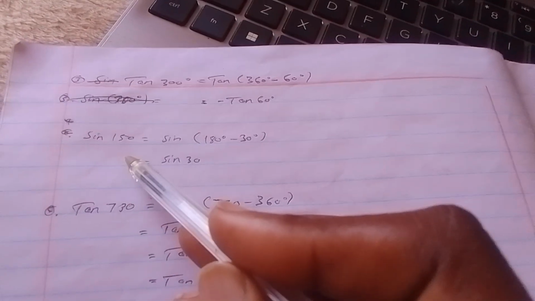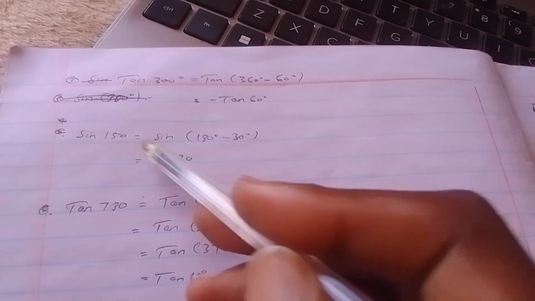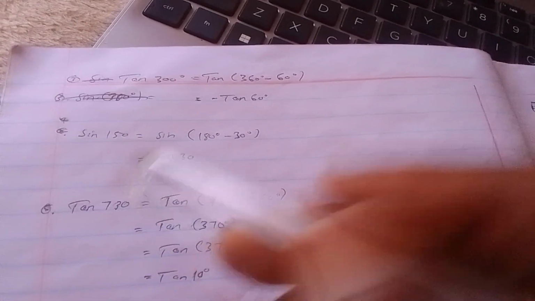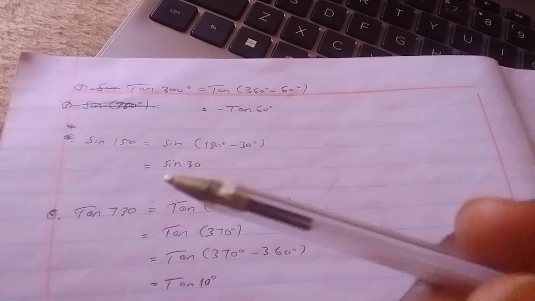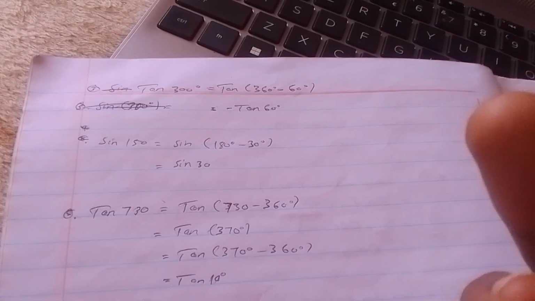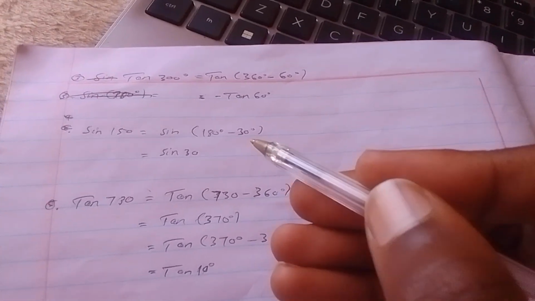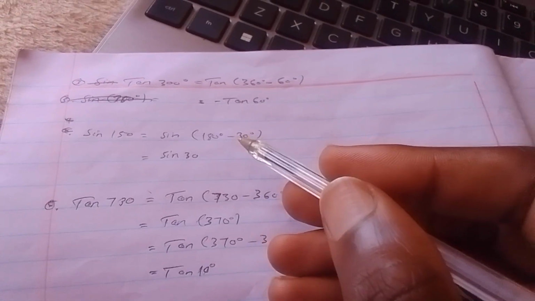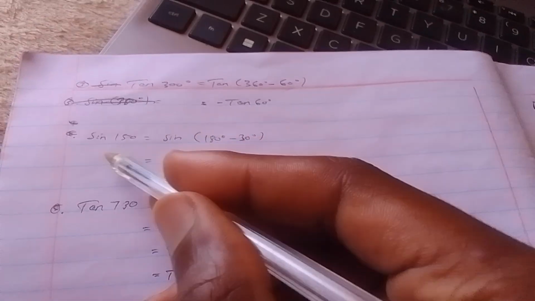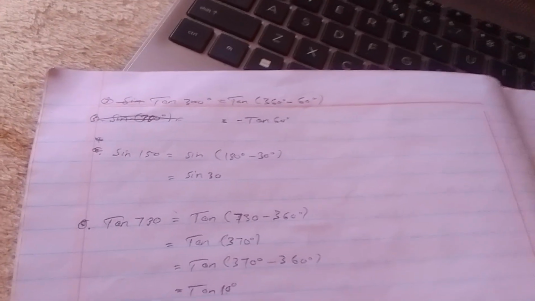So sine 150 is equal to sine of, you look for the angles that will make 150. You either subtract or add one. So it's 180 minus, because it is less than 180, this one. So it will be minus what? 30. These angles make up 150. We're just breaking these things down backwards.